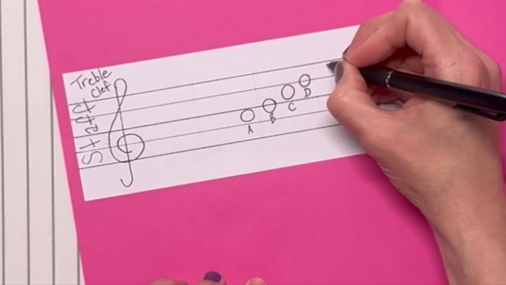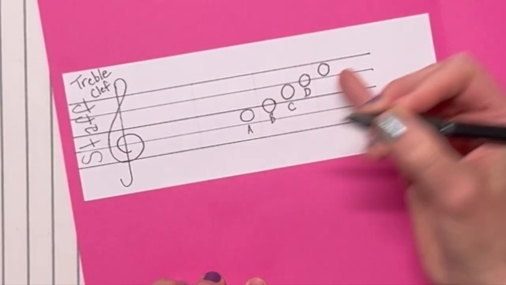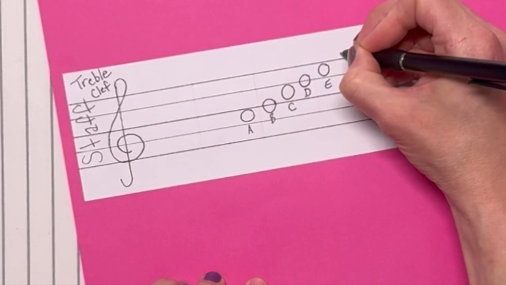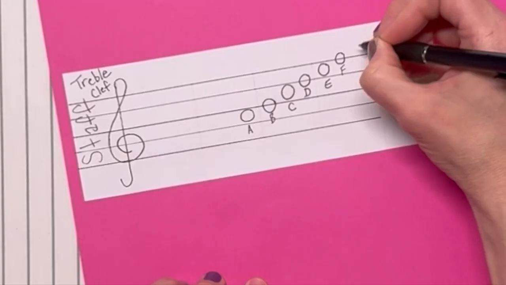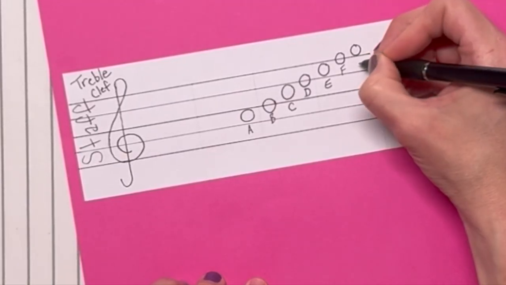Let's do a few more in this direction. The next space would just be the next letter in the alphabet, an E. On the next line, next letter in the alphabet is an F. If we go up to the next space, it looks like it's sitting right on top of the staff. That would be a G.